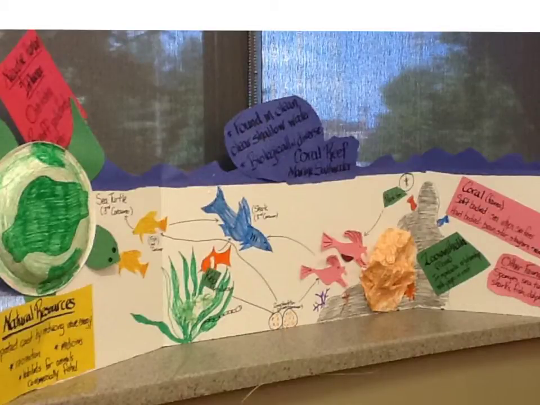This example is of a marine ecosystem. Again, an aquatic ecosystem, but more specific. Here you'll see that they've diagrammed their food web and have 3 dimensions by having a turtle with dimension. All of their work is done in handwriting because during this project, they did not have access to a computer lab.